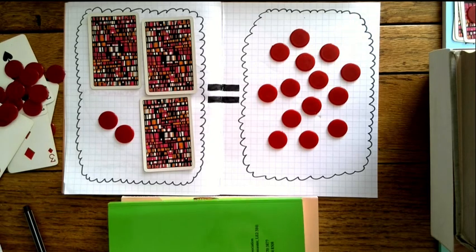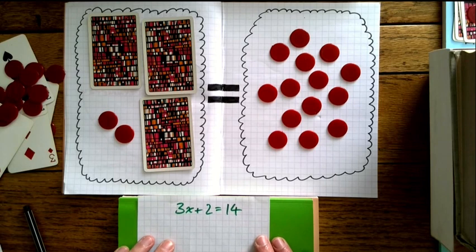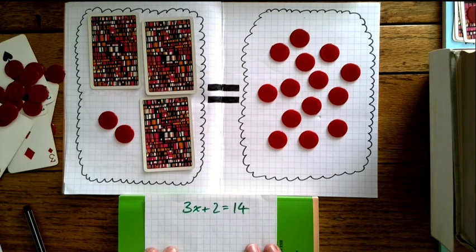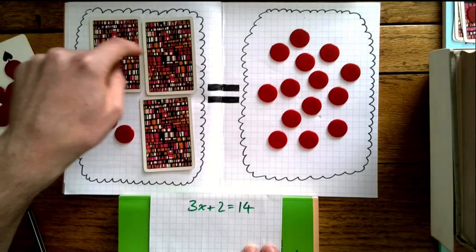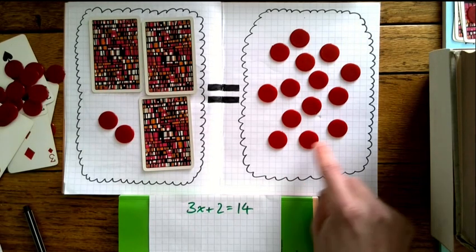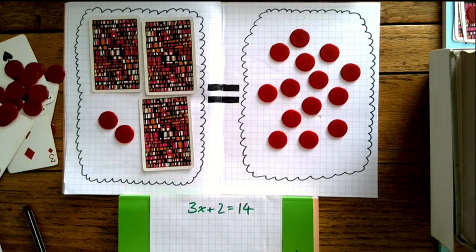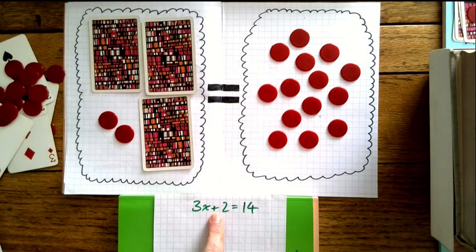Okay, hopefully you've had a go at that. If you haven't, then maybe you can quickly pause it, because I'm going to show you what I've written down. You should have written down 3x add 2 equals 14. Because we've got 3 things that we don't know, plus 2, and then 14 counters over here. Now let's have a go at solving that. The way Mr. Hegarty says to do it, we see this plus 2, and we take it away.